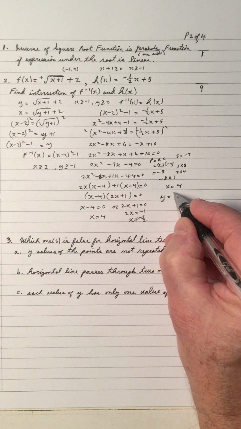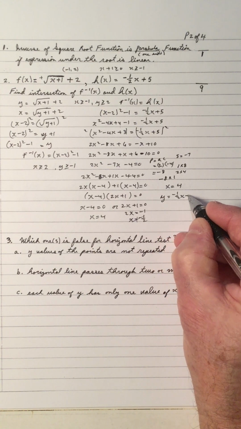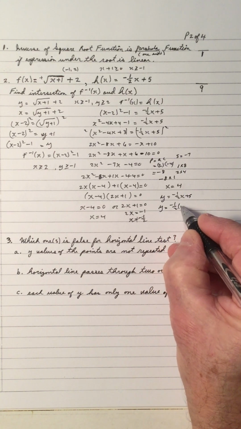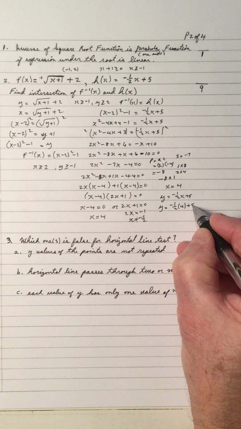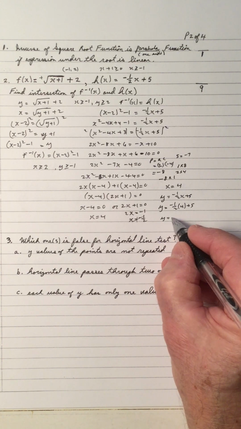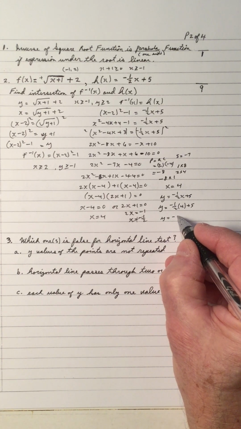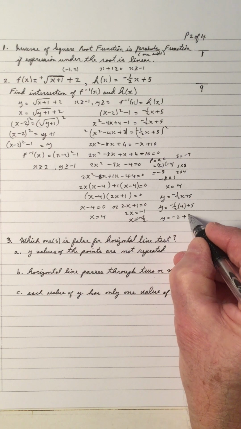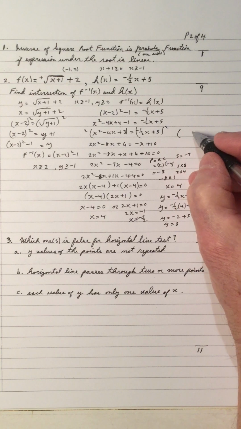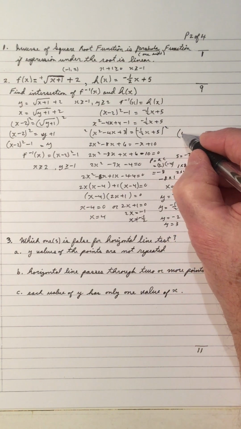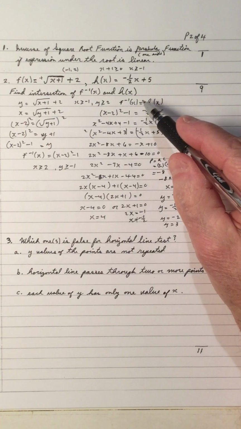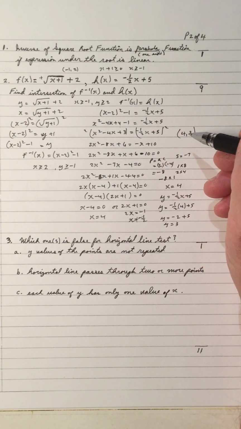So y equals negative a half x plus 5. So let's put the 4 in here. So y equals half of 4 is 2, but it's negative. So y is 3. So if x is 4, y is 3, that's the point of intersection of the inverse and the h of x.